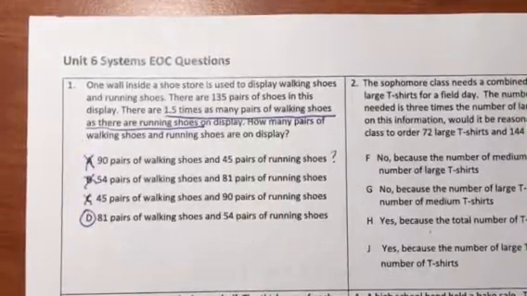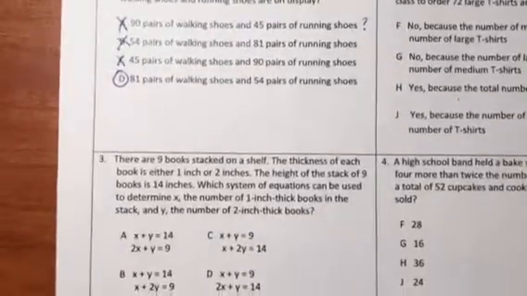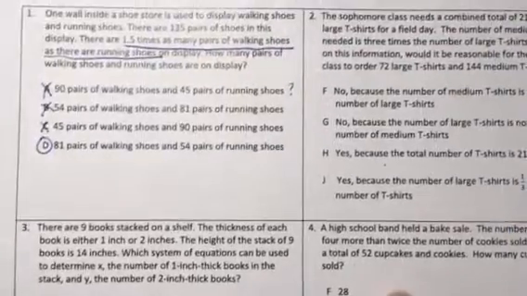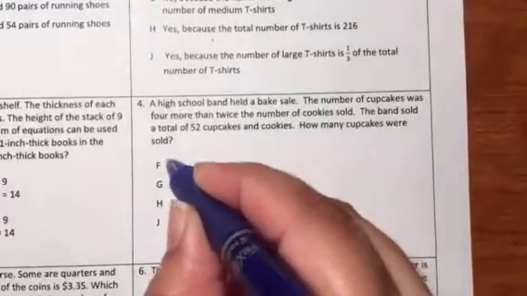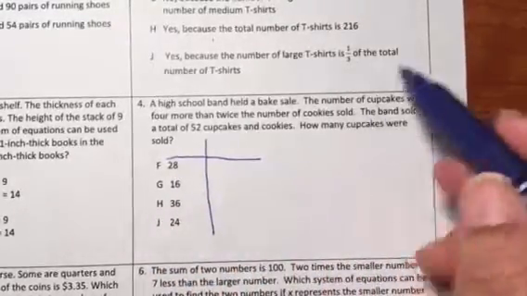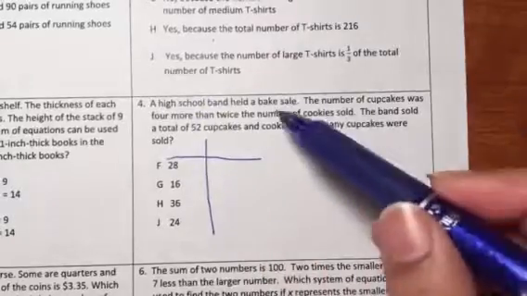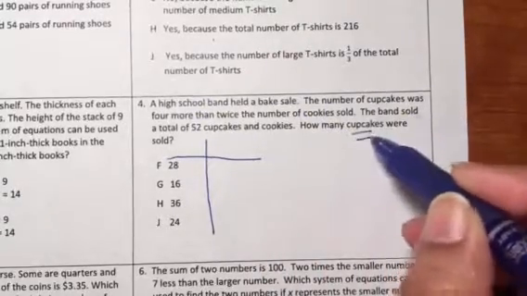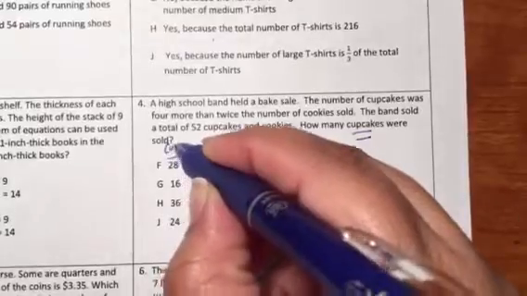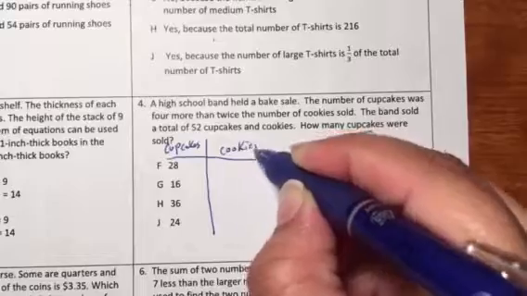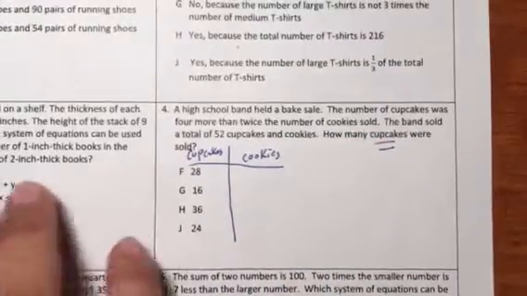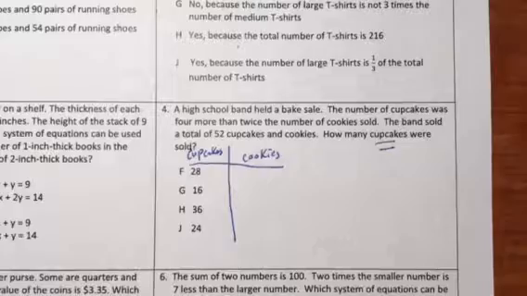Number 2 is very similar, so I'm going to go ahead and go to number 3. And number 4 is very similar to this. Let me touch on number 4 real quick and then we'll go back to number 3. For number 4, you have a high school bake sale. They want to know how many cupcakes are being sold. Here are your cupcakes and the other are your cookies. So it's determined based off of what we did on number 1 to figure out your answer. So let's go back to number 3.